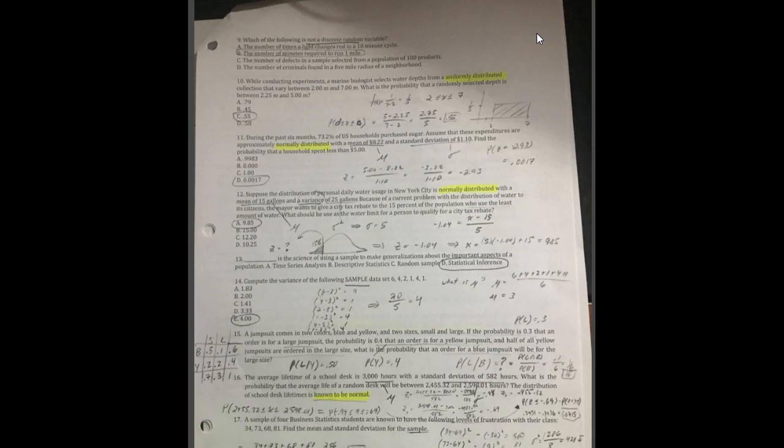The normal, it's always going to tell you that it's normal. The Poisson, it's always going to tell you that it's Poisson. The only 2 that it doesn't tell you are binomial and the generic discrete one. The generic discrete one, you're just going to know because it's going to be in a table form. It's just going to have x values listed and then p of x values listed. So you'll know what is discrete.